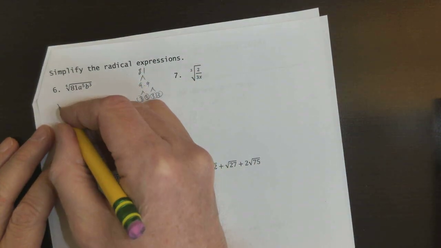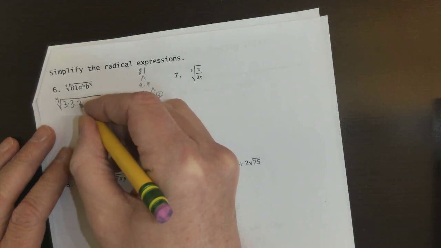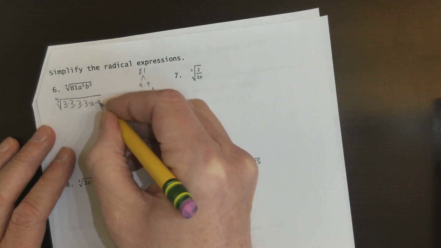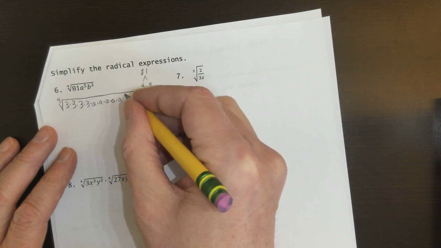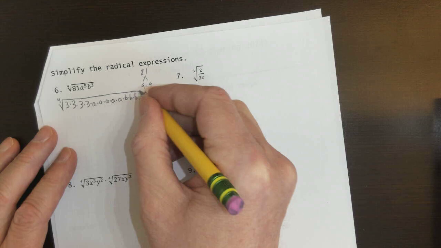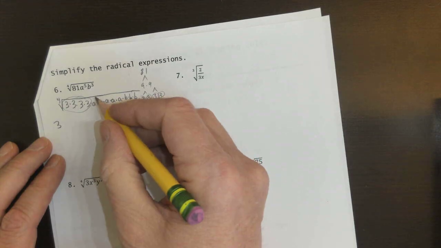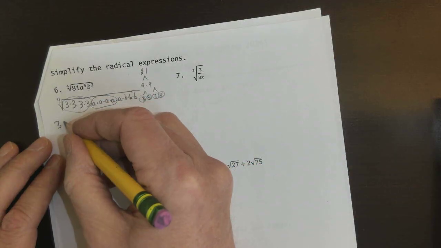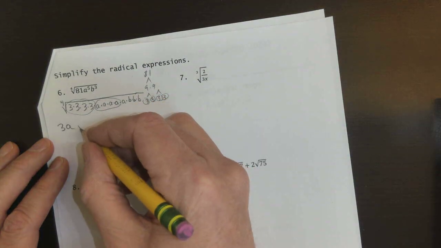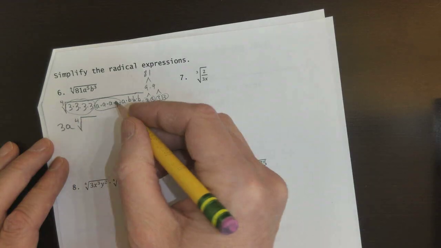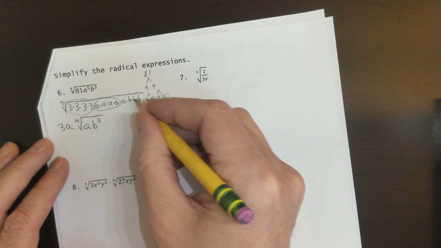Alright, I'm going to just expand this. 81 is 3 times 3 times 3 times 3. So we have 5 A's and 3 B's. Groups of 4 can come out. Here's a group of 4 A's as factors. Okay, and then these guys don't have enough. They're going to have to stay under the radical. So the fourth root, 3a times the fourth root of a b cubed.